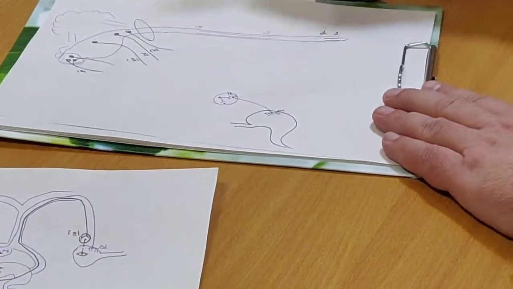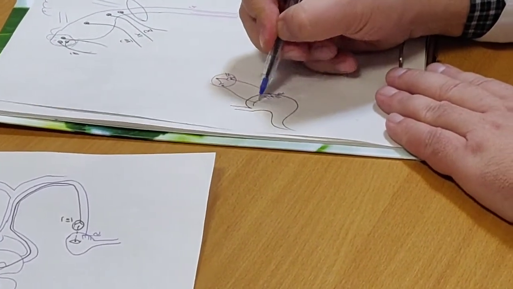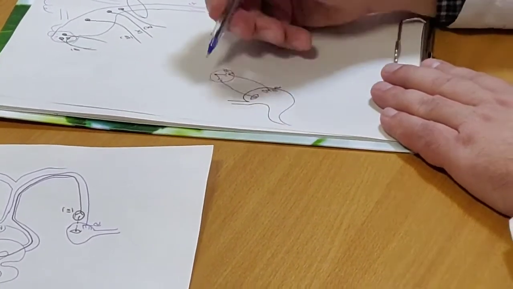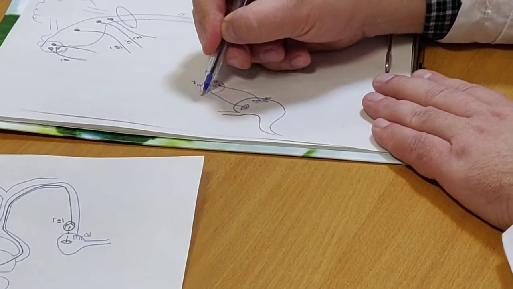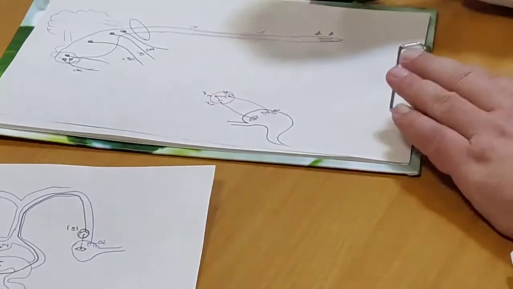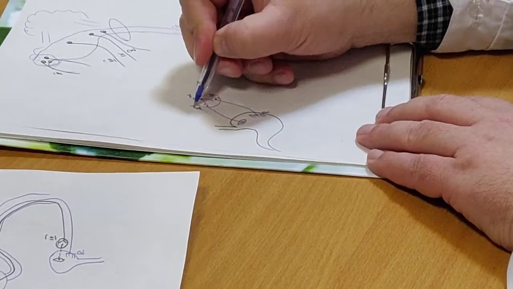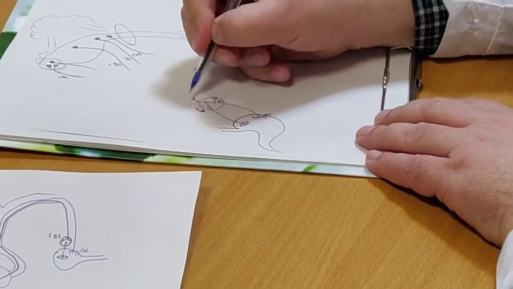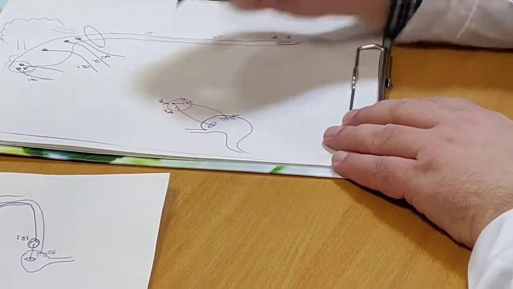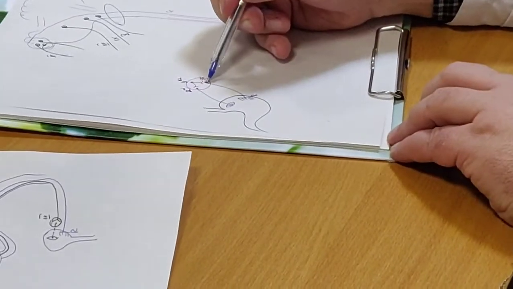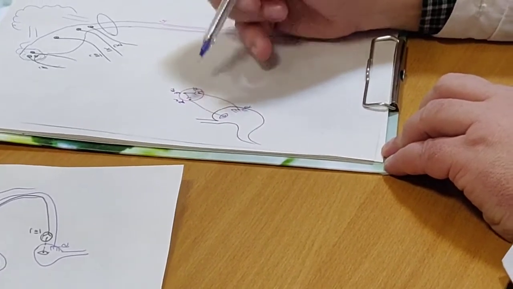And the second neuron is motor, it supplies smooth muscles. First is sensory, second is motor, and third is internuncial.